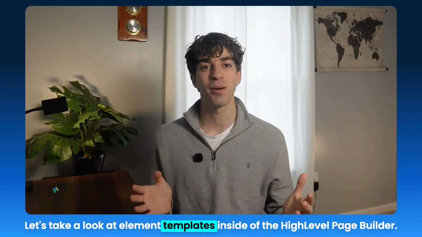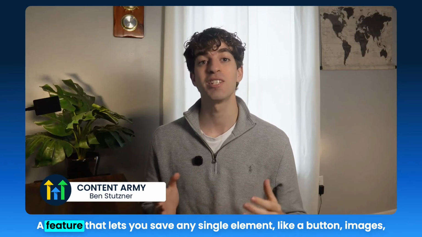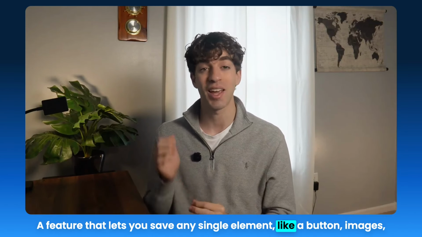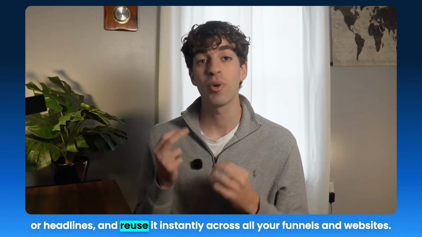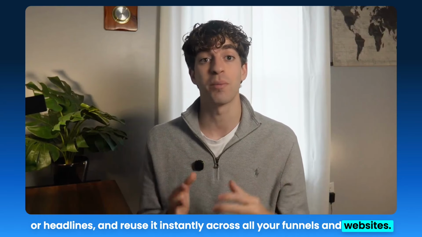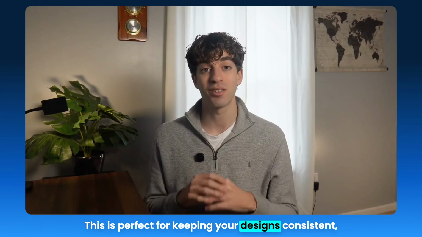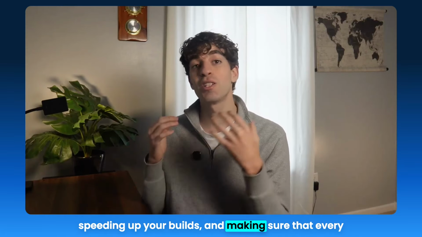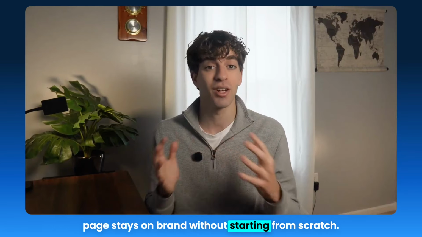Let's take a look at element templates inside of the HighLevel Page Builder, a feature that lets you save any single element like a button, images, or headlines and reuse it instantly across all your funnels and websites. This is perfect for keeping your designs consistent, speeding up your builds, and making sure that every page stays on brand without starting from scratch.